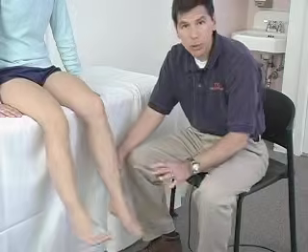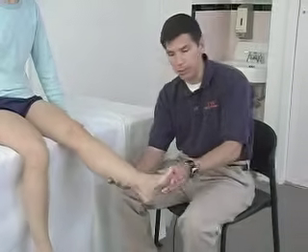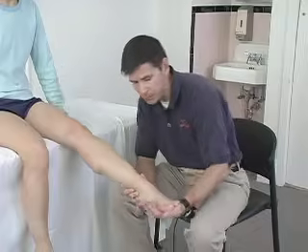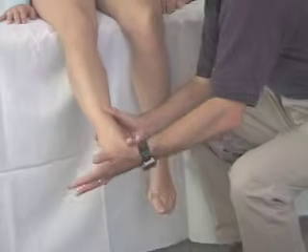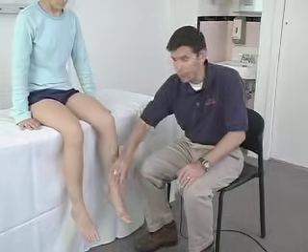The other thing that S1 goes to frequently is just your plantar flexor or your gastroc muscle. So I'll have her push against my hand like she's pushing on the gas. Same thing on this side. Very good. So we went all the way from L1 to S1, checking the muscle groups and the strength of that for symmetry one side to the other.